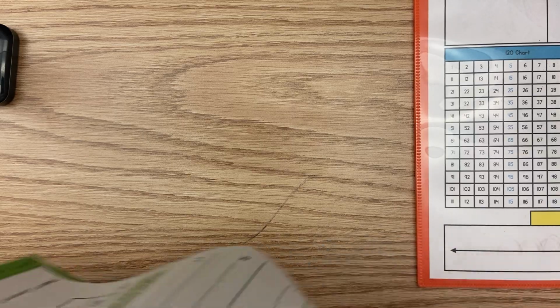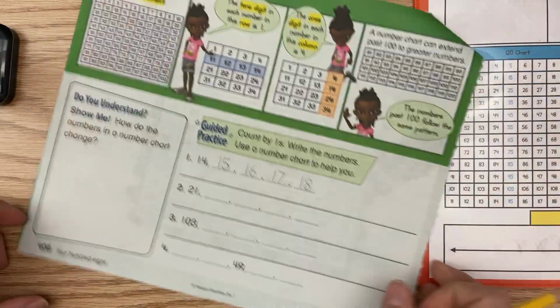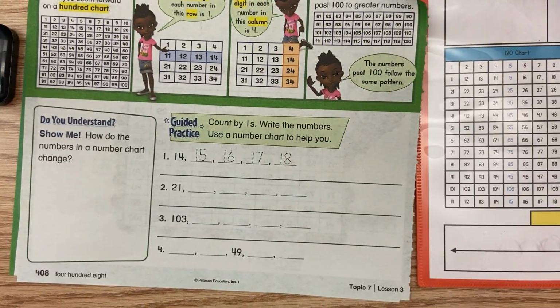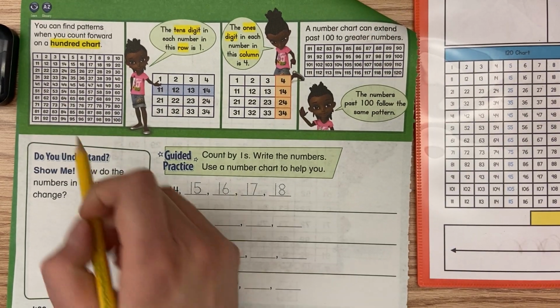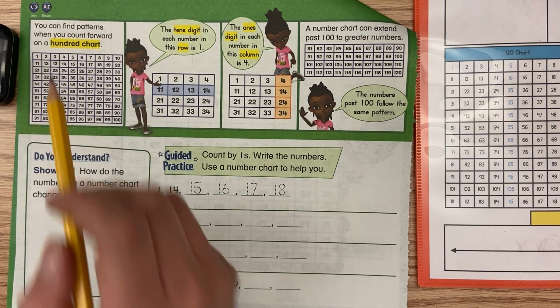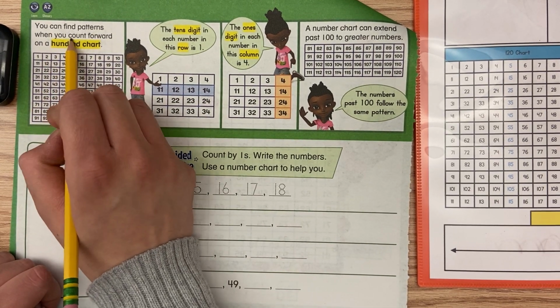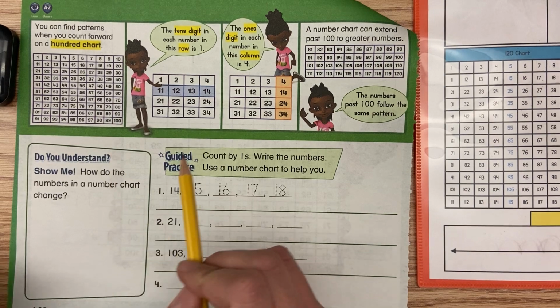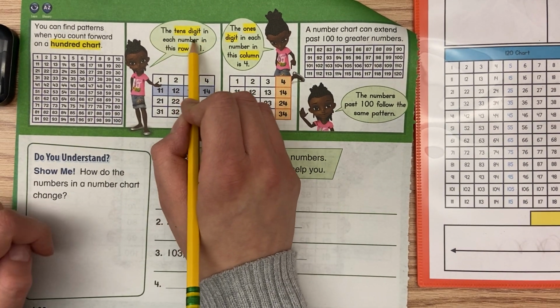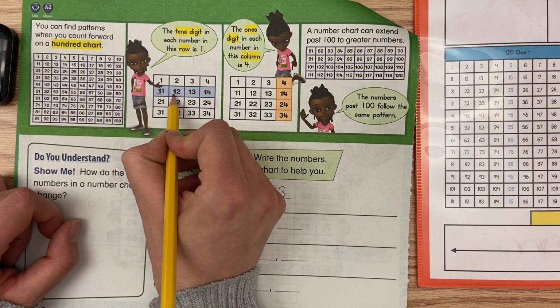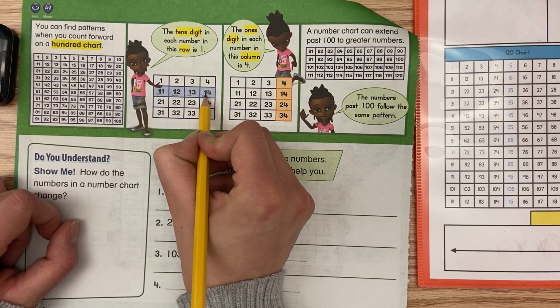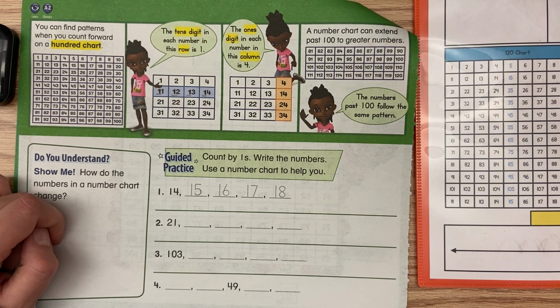Okay, let's turn to the next page. On page 408. Let's take a look at the top of the boxes up here. You can find patterns when you count forward on a hundreds chart. The tens digit in each number for this row is 1. So the tens digit does not change in this row because they're not counting by tens, they're counting by ones.